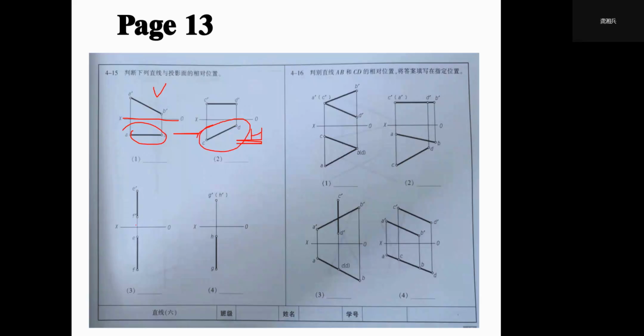Remember this one? You see here, what kind of line? Profile line, sideline. Yes, here you get a sideline. And here, you get another line that is parallel to V. On W is an inclined line.